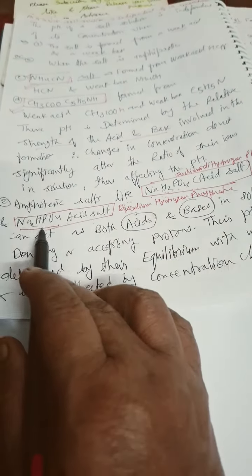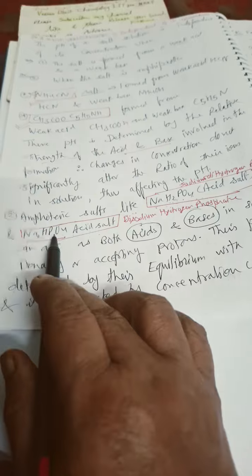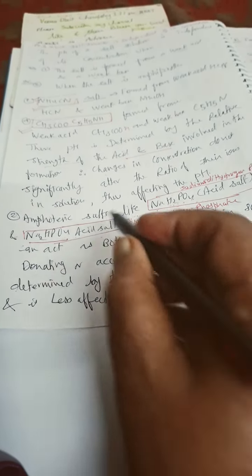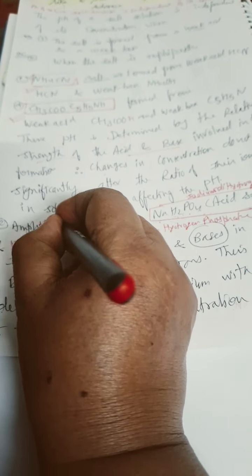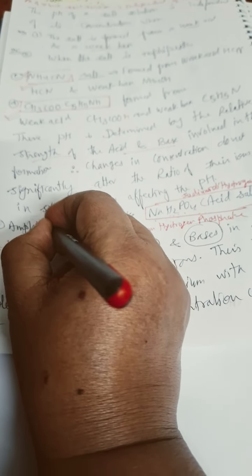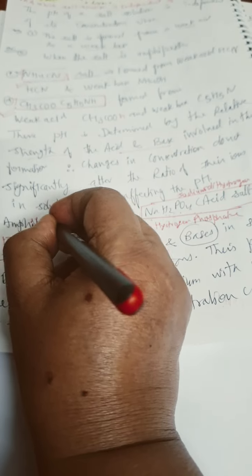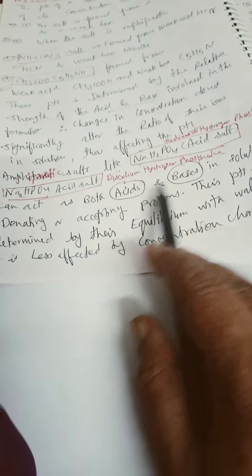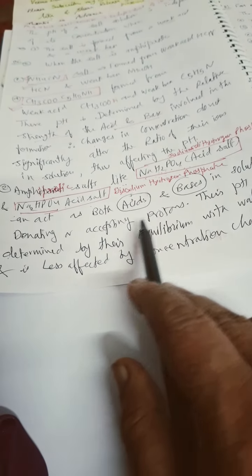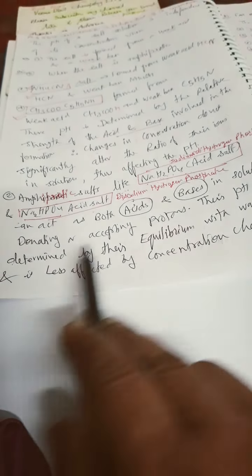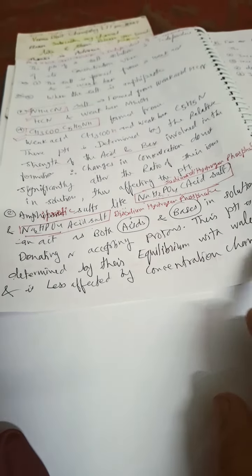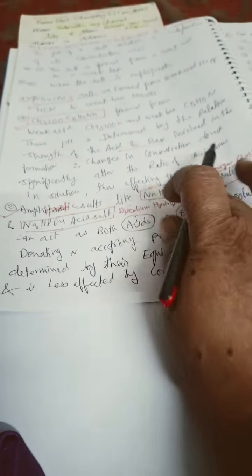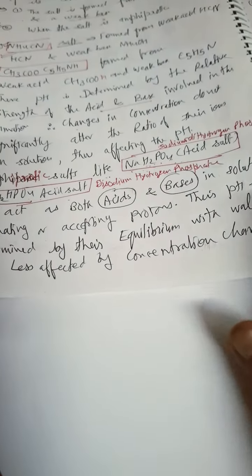So both of them are amphoteric in nature. That is why we can say they are amphiprotic: they accept and donate protons. So they can act as both acid and base in solution, donating or accepting protons. So their pH is determined by their equilibrium with water and is less affected by concentration. So it is also correct. Both of them have pH independent of the concentration.